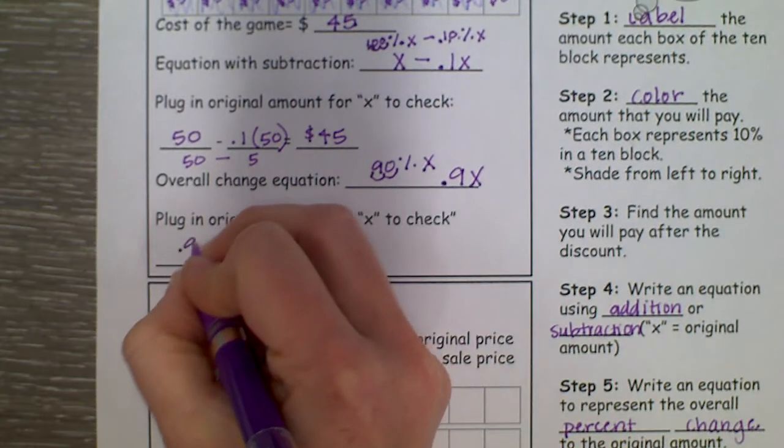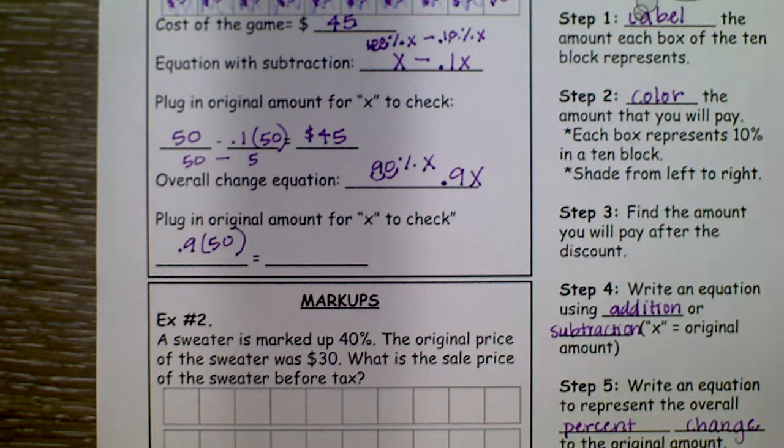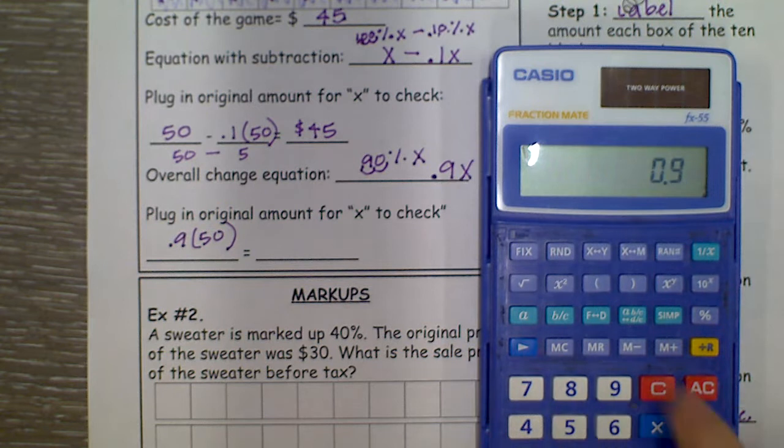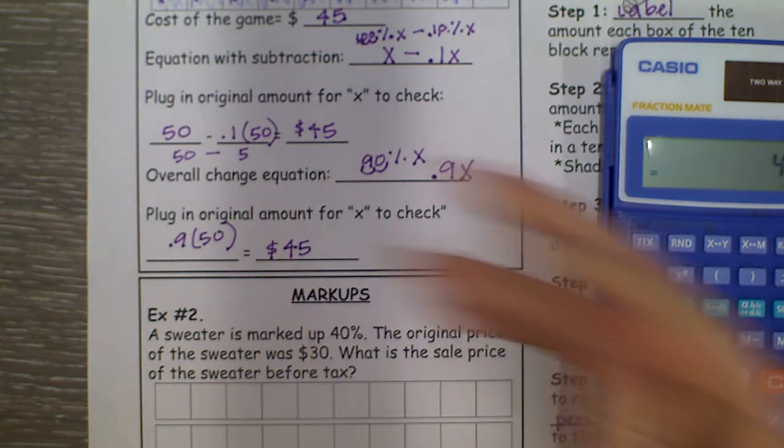I'm going to plug that in with my original value to check. So 0.9 times 50. You can break out your handy dandy calculators for that. 0.9 times 50 gives me $45. And once again, my answer checks out.